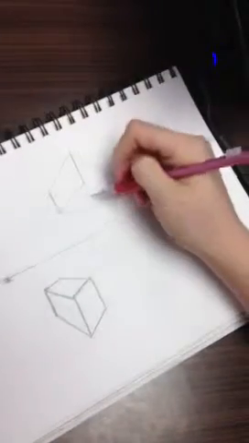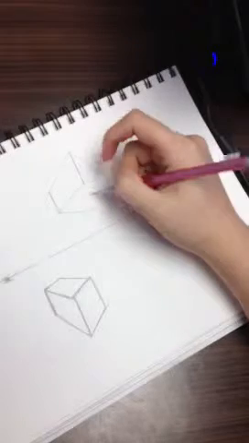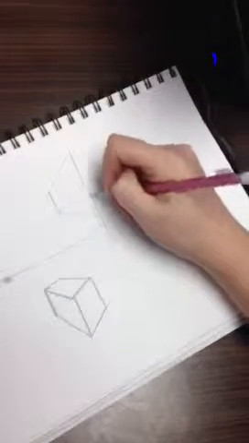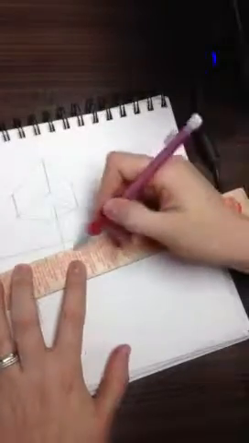If I want this to be on top of a large or of a smaller, narrower building, I can put another line right here, connect it, and kind of experiment with staggering these buildings.